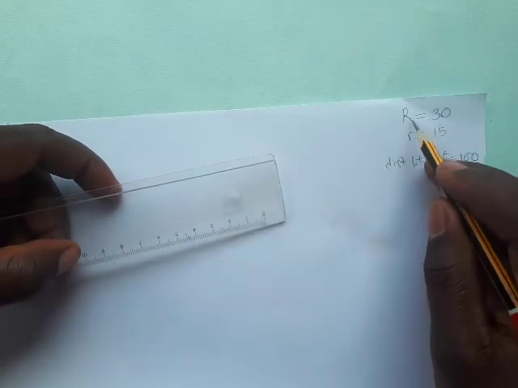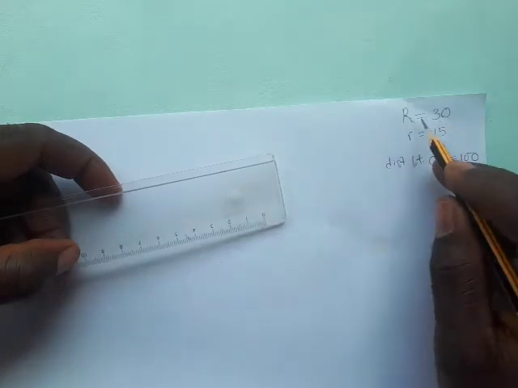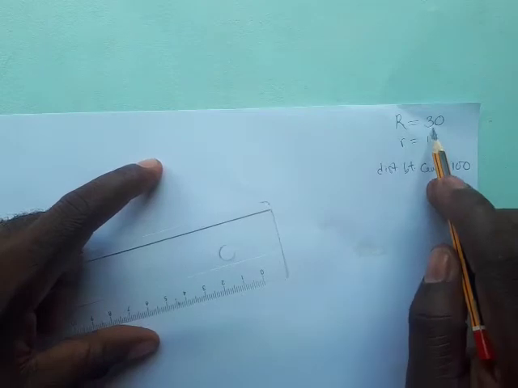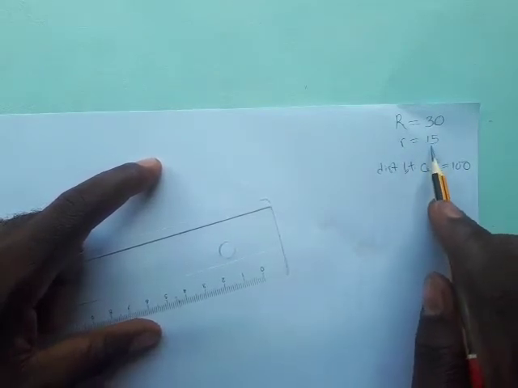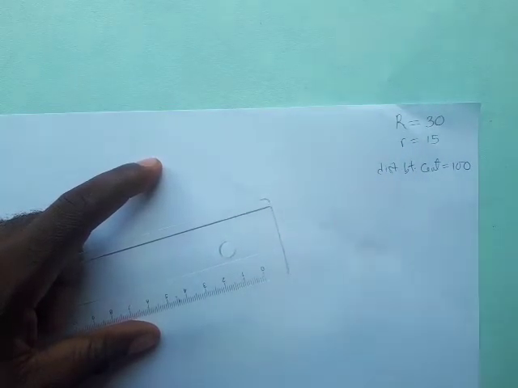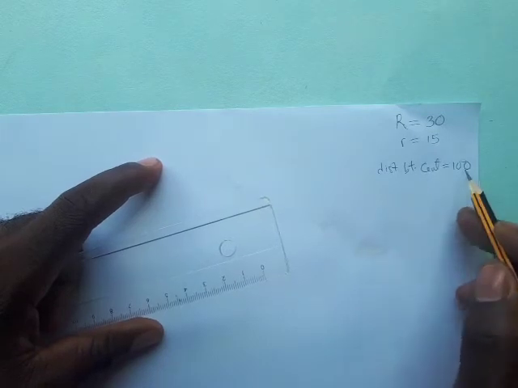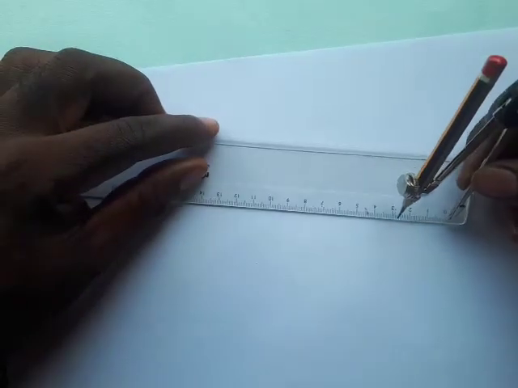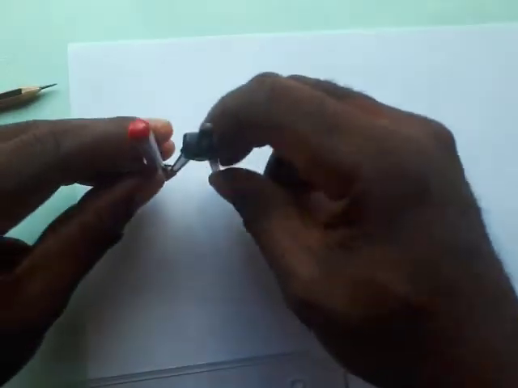Now for two equal circles, both radii are what? Both radii are 30. For smaller circles we'll be using a different value, but we're not using a smaller circle for this example. Remember, the distance between the centers is 100. So this is very simple. As a matter of fact, it's one of the simplest constructions. Measure the radius 30 on your ruler. Once you're done with that, draw a circle.